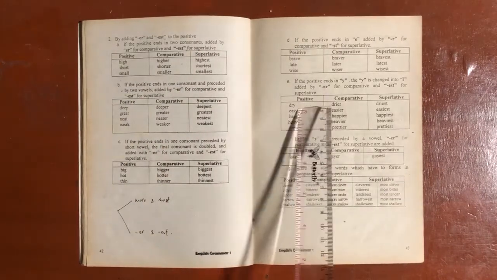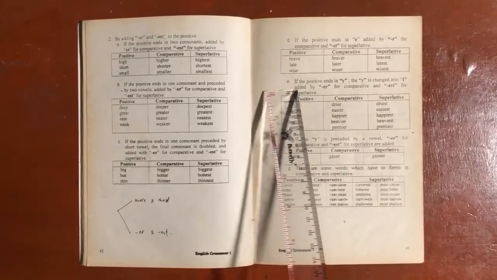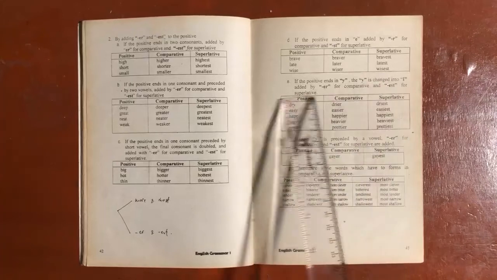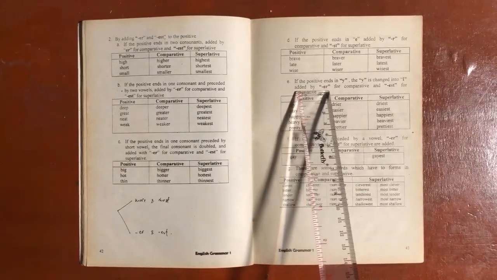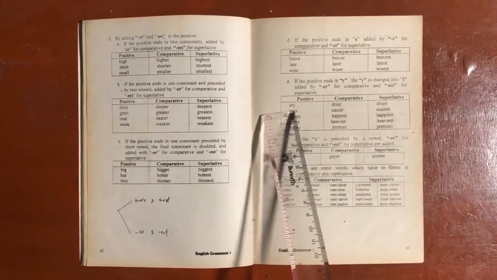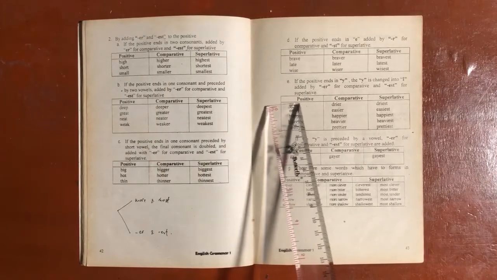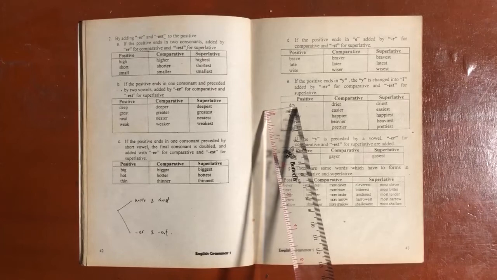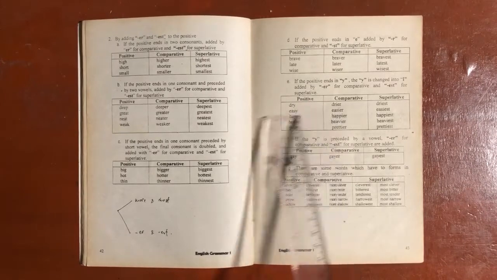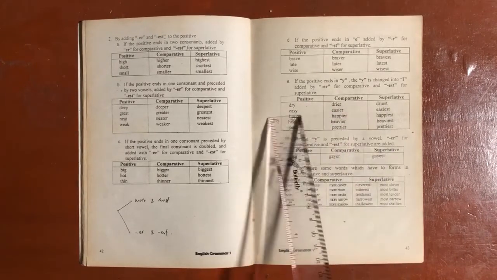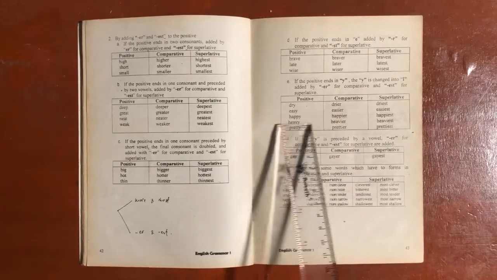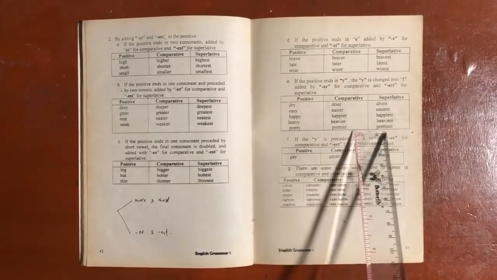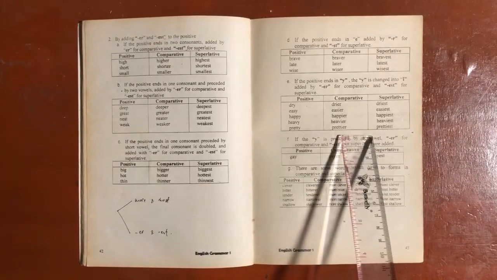Okay, the fifth kind: if the positive ends in Y, the Y is changed into I, added by ER for the comparative and EST for the superlative. For example, dry ends in Y, so in the comparative you have to change the Y to I. Dry, drier, driest. Easy, easier, easiest. Happy, happier, happiest. Heavy, heavier, heaviest. Pretty, prettier, prettiest. Okay, this is the fifth kind.